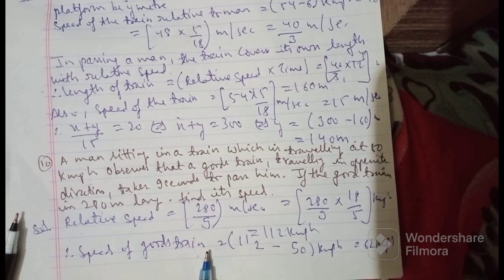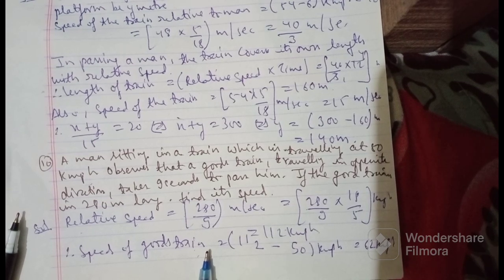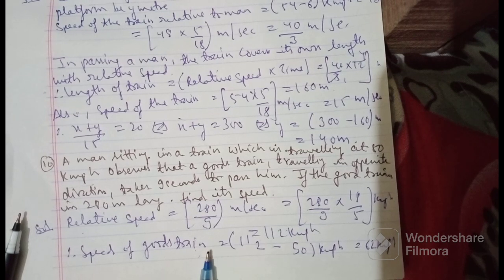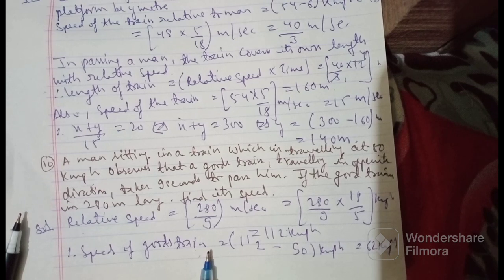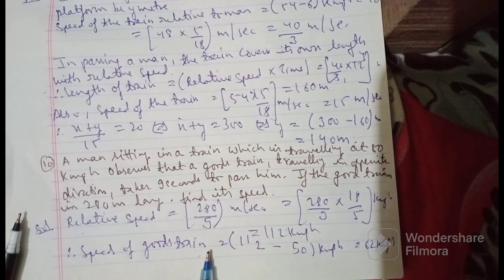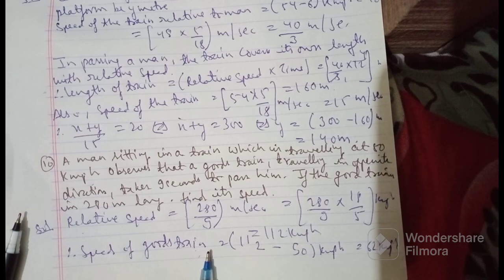In quantitative aptitude, we had started with arithmetical ability: numbers, HCF and LCM, decimal fraction, simplification, square roots and cube roots, averages, problems on numbers, problems on ages, surds and indices, percentage, profit and loss, ratio and proportion, partnership, chain rule, time and work, pipes and cistern, time and distance, problems on trains. We are on the 18th topic.